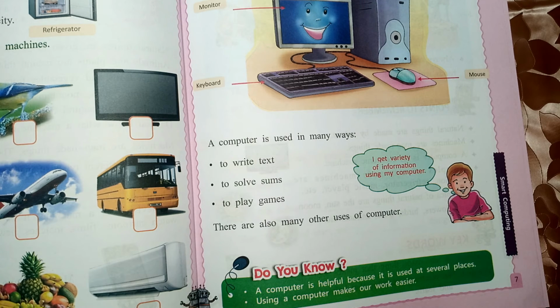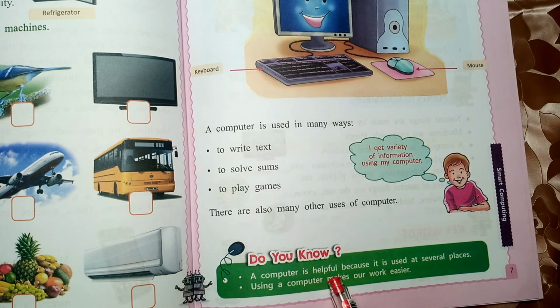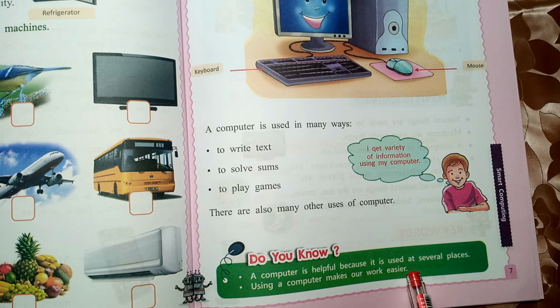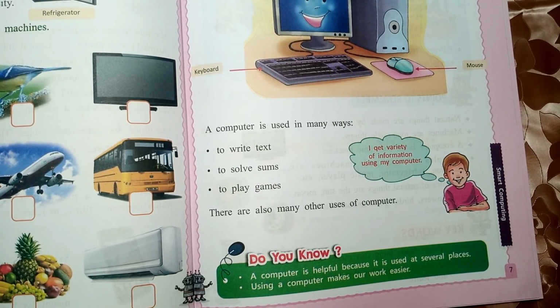Is that clear? Do you know computer is helpful because it is used at several places. What are the places? Look at school. Computer is also used here, and here is your computer lab, which computers also use, teachers also use, students also use.